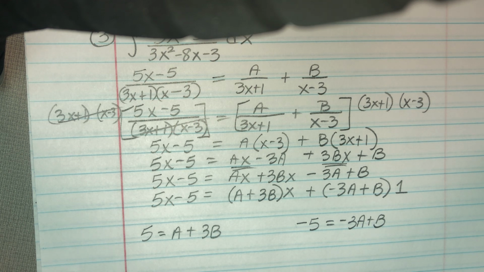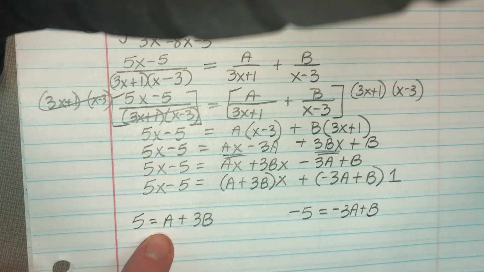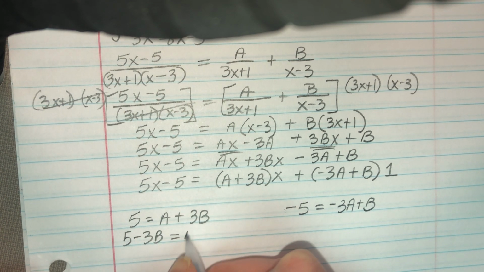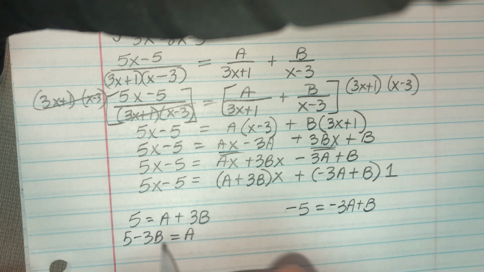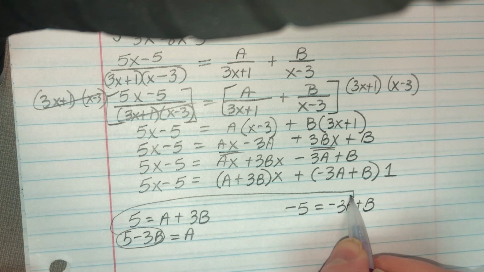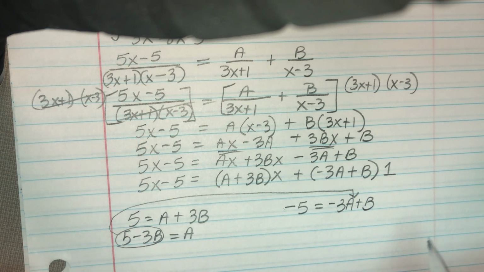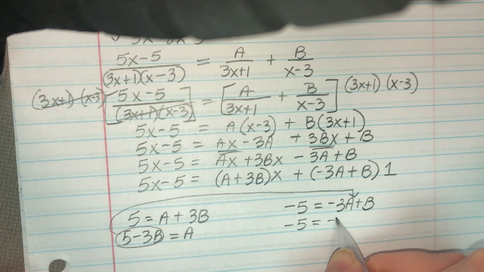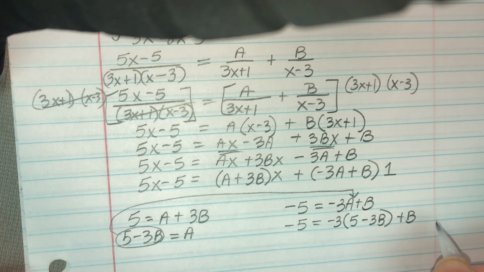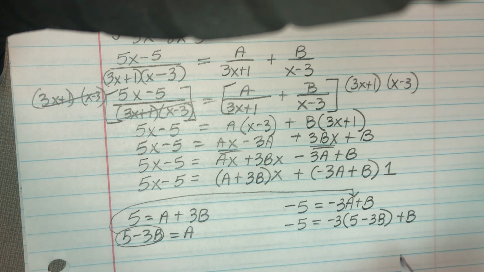Now, we need to solve for one of the variables, whichever one looks easy to isolate. I'd say the a looks pretty easy to isolate here. So what if I just subtract 3b on both sides and say 5 minus 3b equals a? Now I'm going to take that and drop it in place of the a over here, doing a substitution. So negative 5 equals negative 3 times 5 minus 3b plus b. And now I'm going to solve for b.